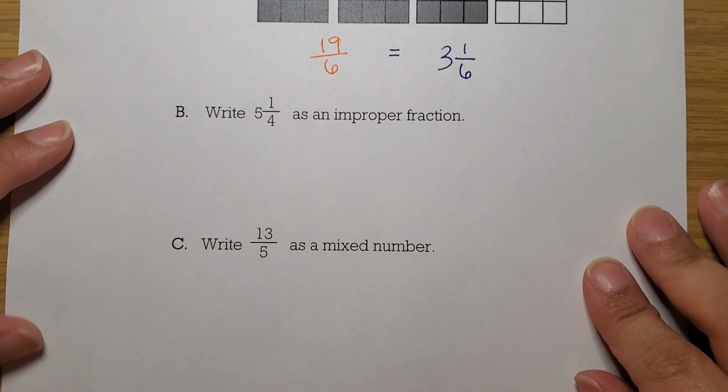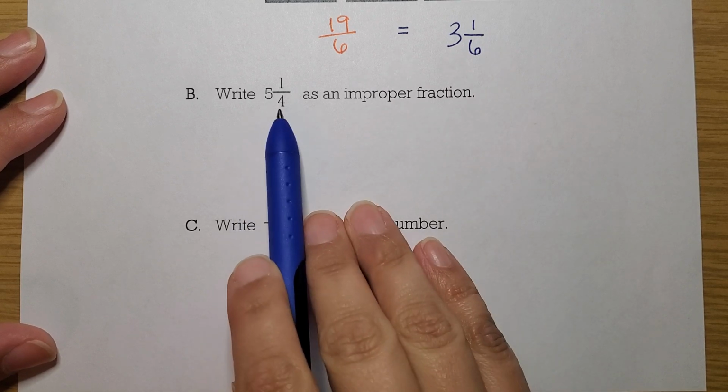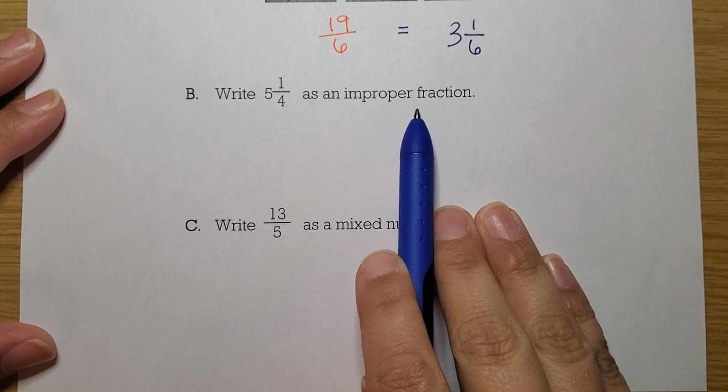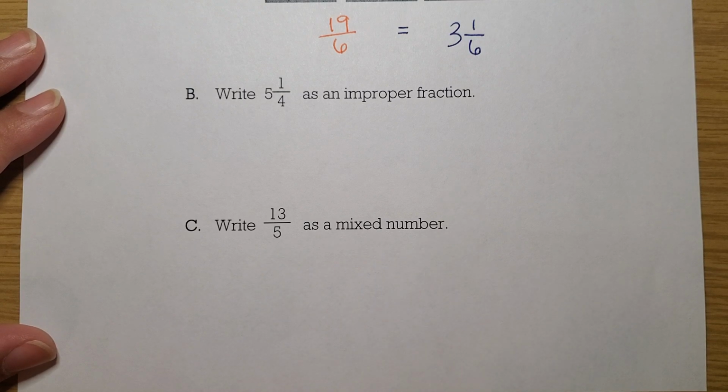All right, so let's look at part B and C. We're going to go from mixed number into improper fraction form, and we'll go from improper fraction into mixed number form. So let's start out with part B.